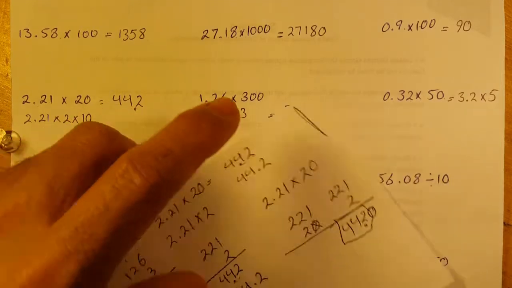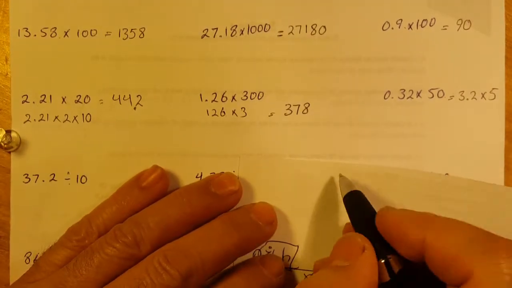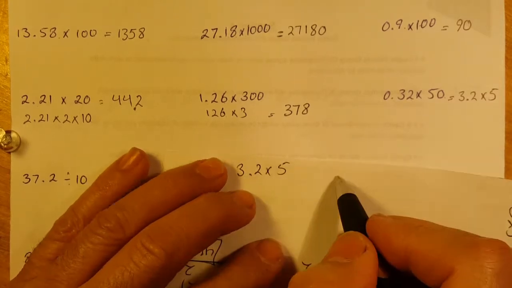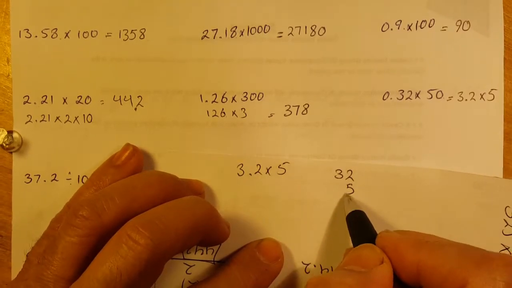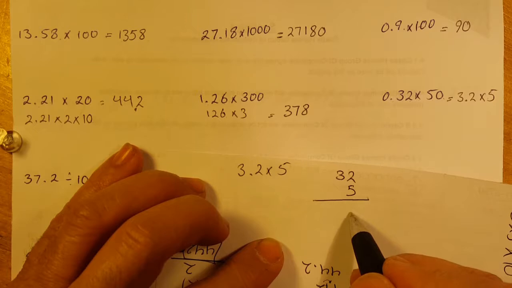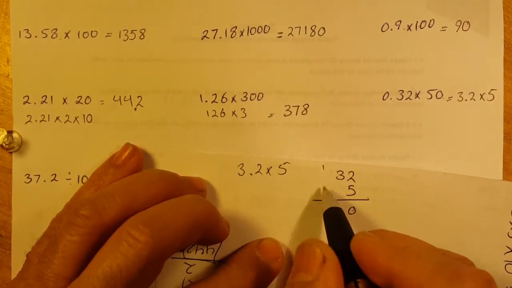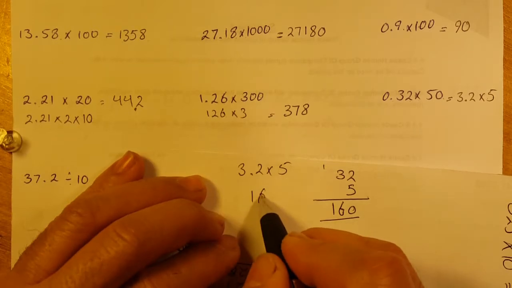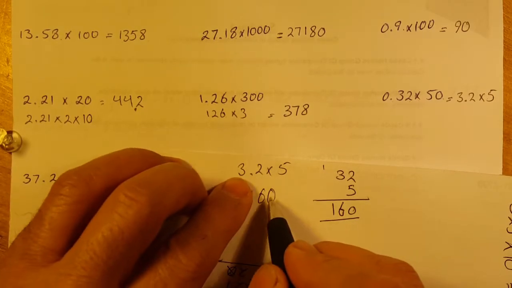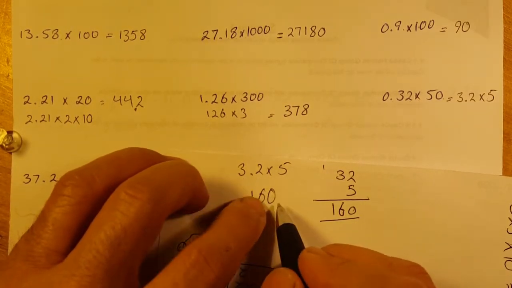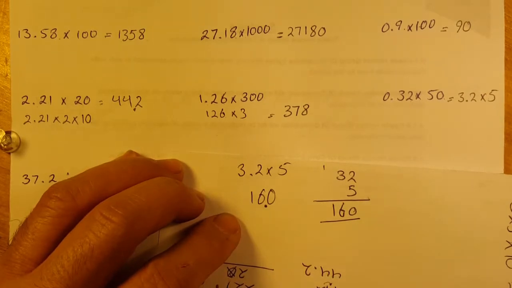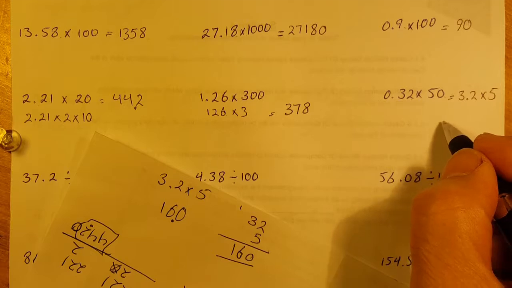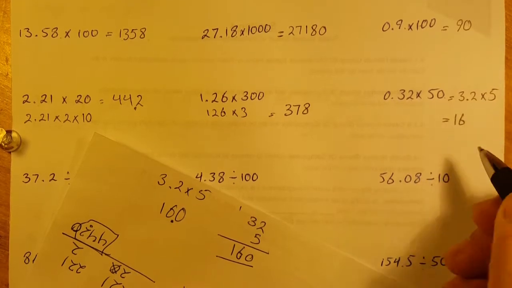Then 32 times 5, 5 times 2, 10, 15 and 1, 16, is 160. We have one digit of decimal here, applying this. So the answer is 16.